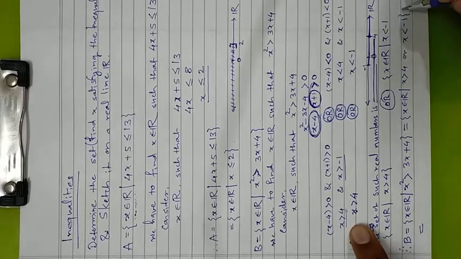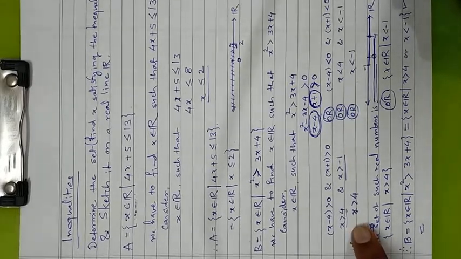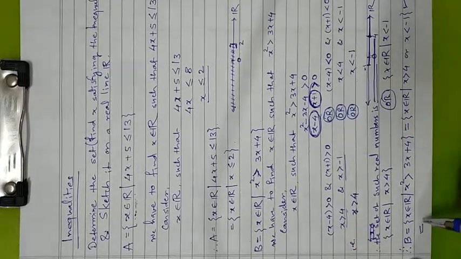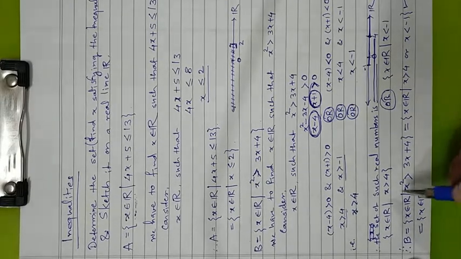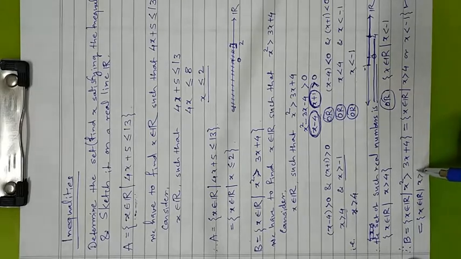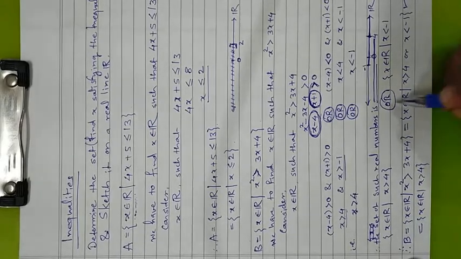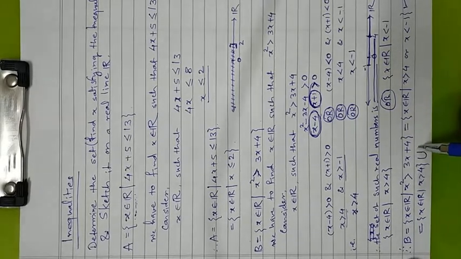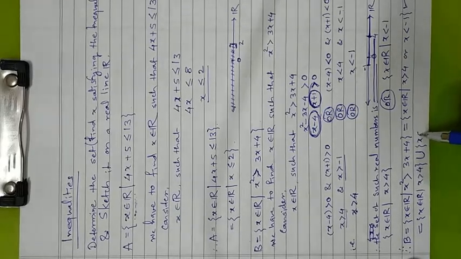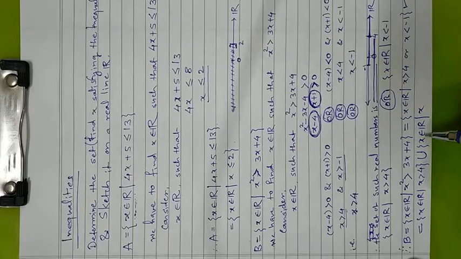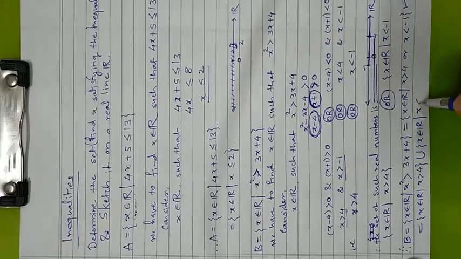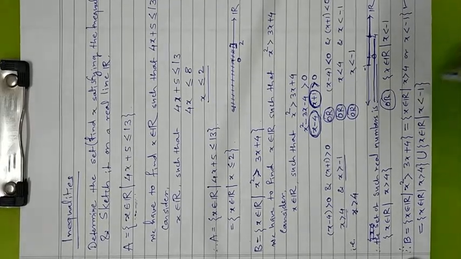You can write the answer this way, or you can write the two sets separately: real numbers x such that x is greater than 4, union the real numbers x such that x is less than minus 1.